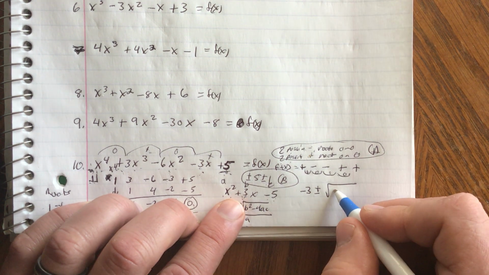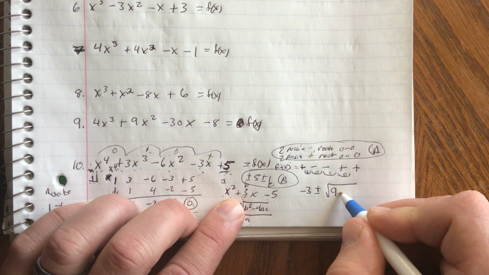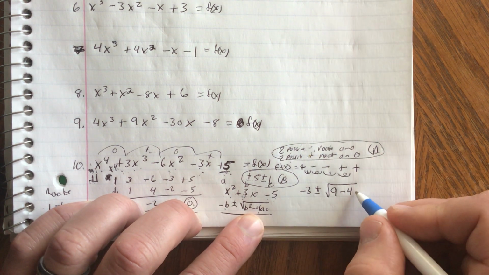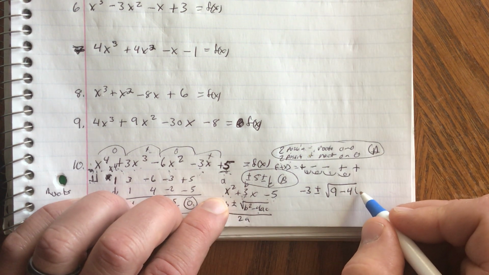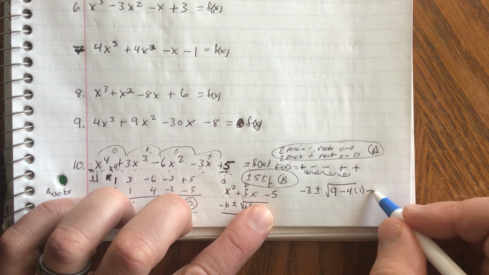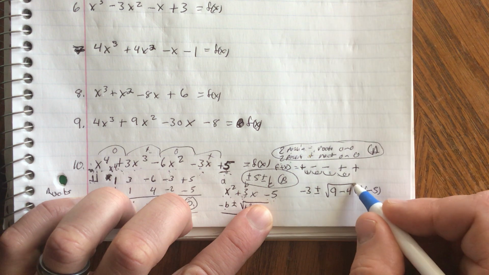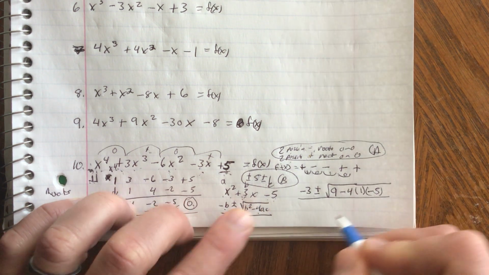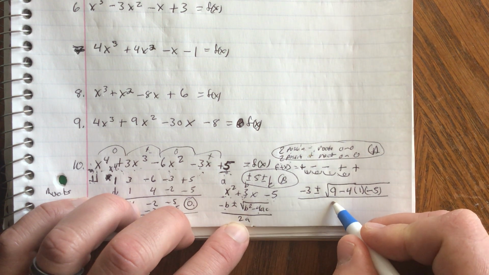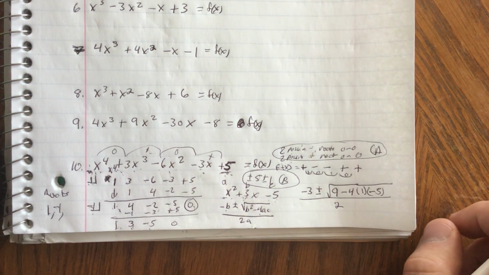So 3 squared is 9. Minus 4, that's where the 4 came from in the formula, times a, that's the number in front of the x squared, it's a 1 in this case, times c, negative 5, all over 2 times the a value. Remember, the a value is 1, so that's just over 2.